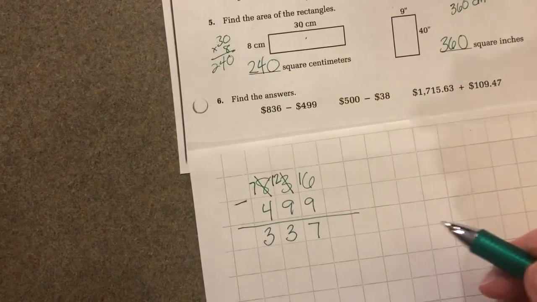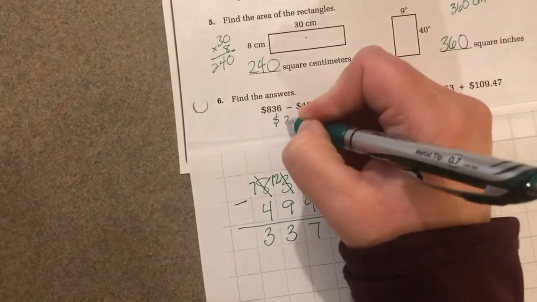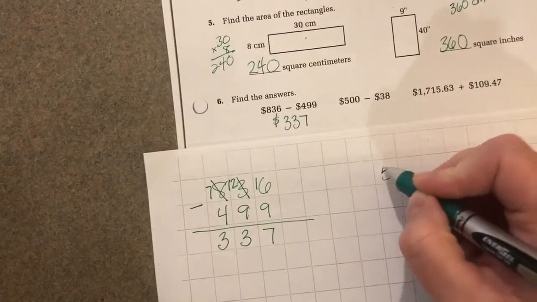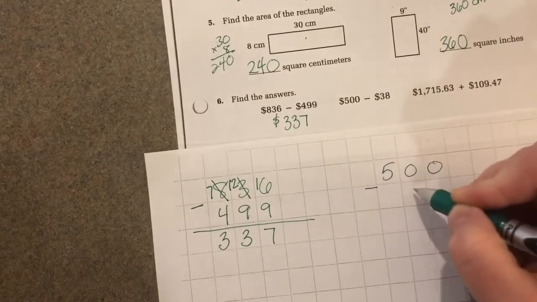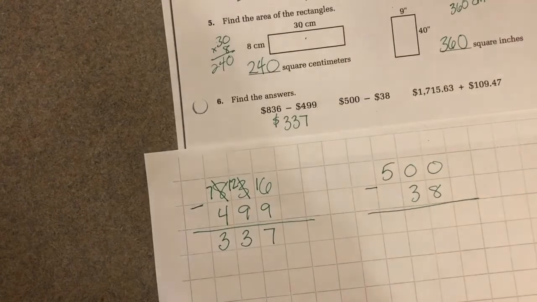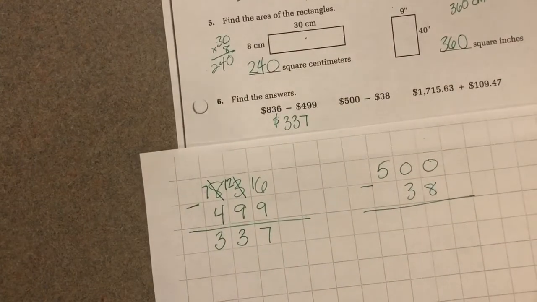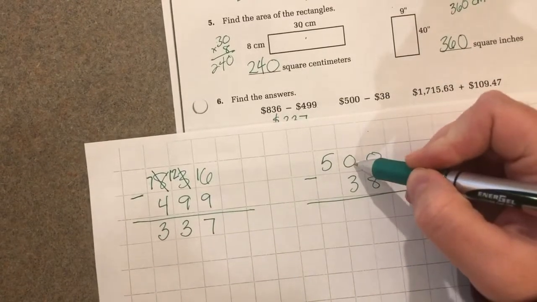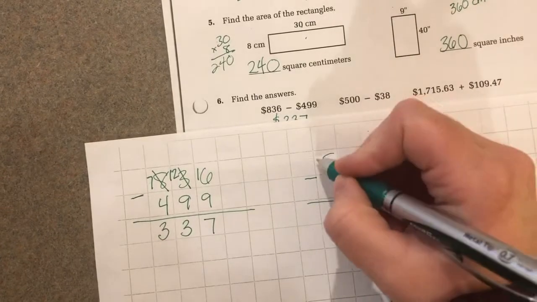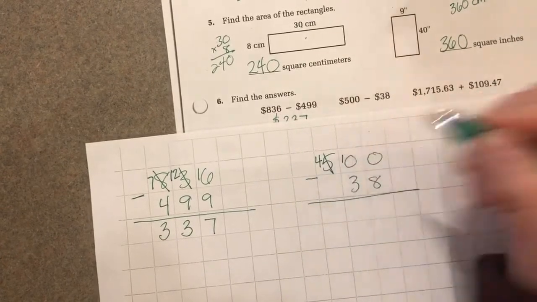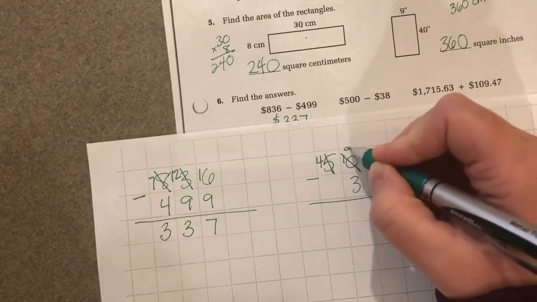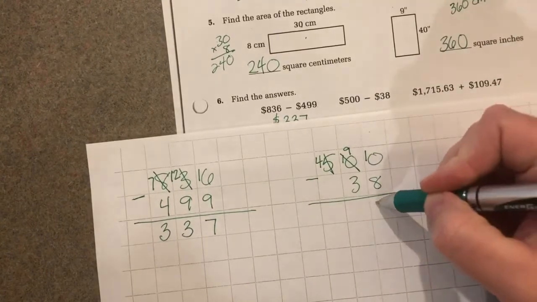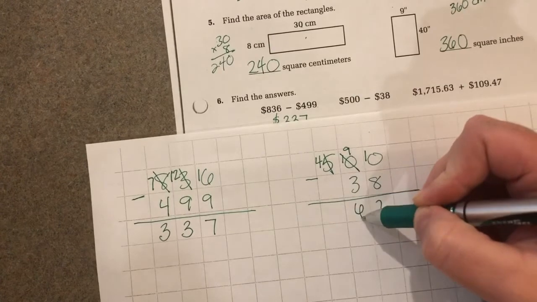I noticed the borrowing was going very well on the correcting that I did today. You are remembering to do it. 500 take away 38. Half of the hard part in borrowing is remembering to do it. The other half is remembering how to do it. Bigger bottom, you gotta borrow. Can't borrow from this neighbor, he doesn't have any, so we go to the next one. Borrow 1, give it to the neighbor. Borrow 1, bring it back home. 10 take away 8 is 2. 9 take away 3 is 6.